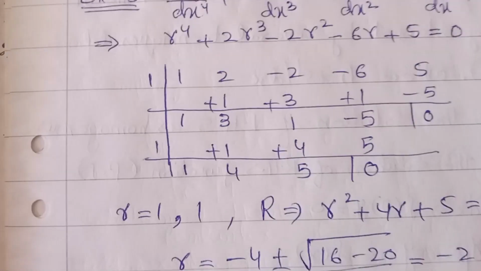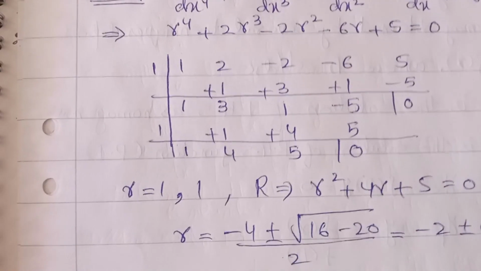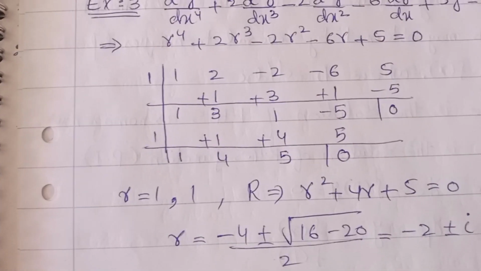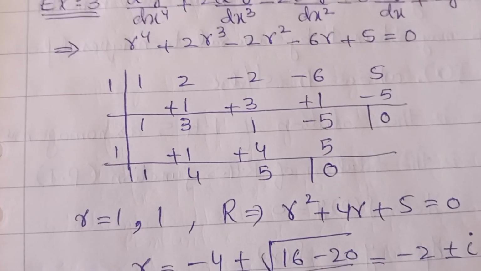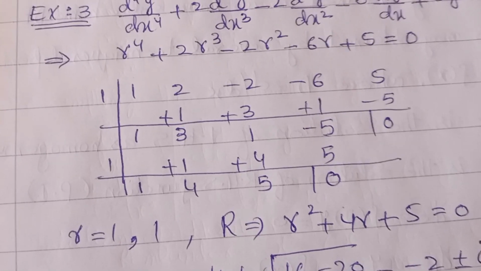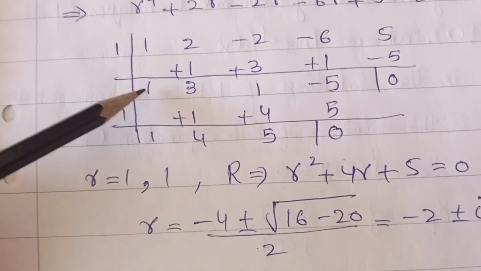Now we will start to divide from r = 1, because when we substitute 1, the left-hand side and right-hand side become 0, so we start the synthetic division by substituting the value r equal to 1. When we substitute r equal to 1, this 1 will remain the same.